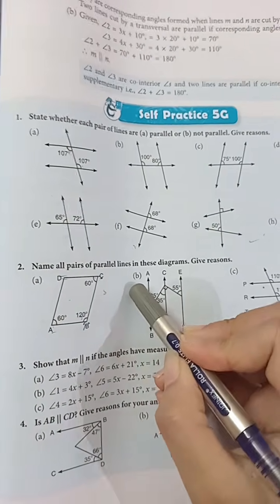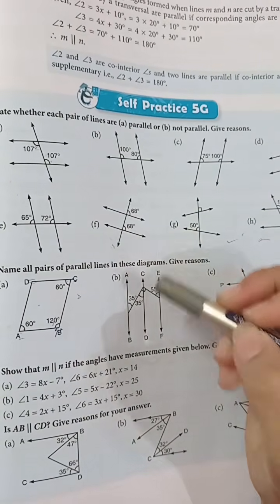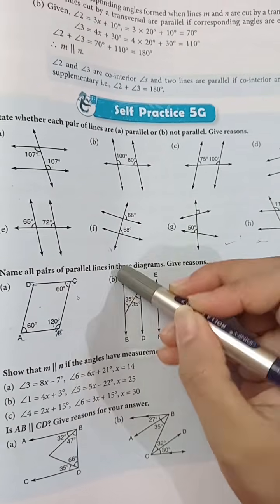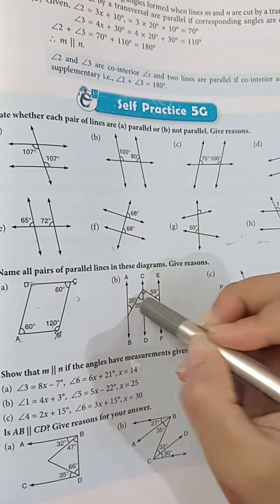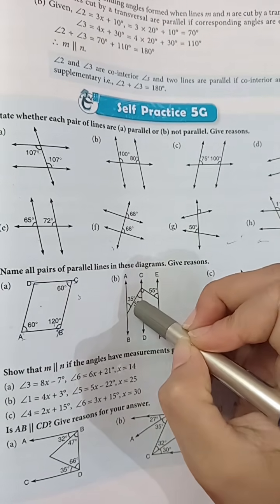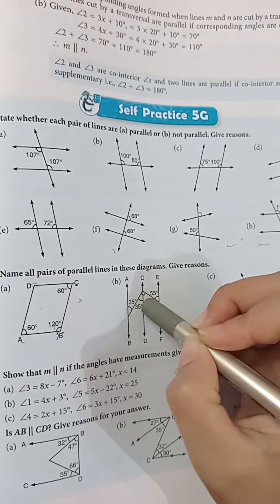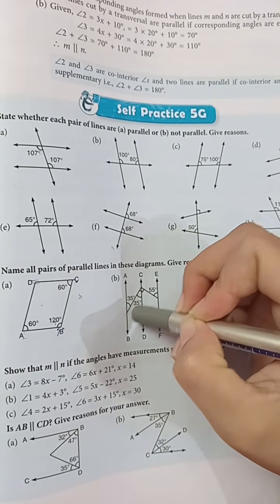Coming to the B part. The B part is also similar. I am going to take first these two lines, AB and CD. Over here I have taken this transversal, and if I look at the two marked angles on this, are you able to see two marked angles? This is 35, this is also 35. But what type of angles are they forming? This is on the right, this is on the left of the transversal.